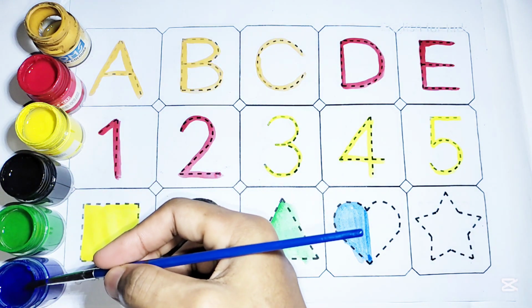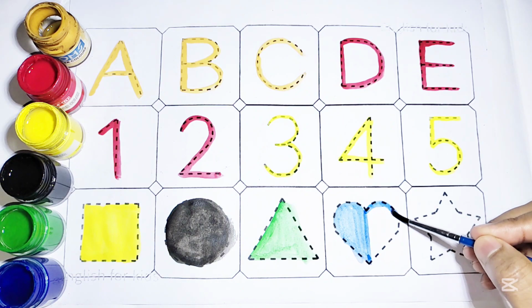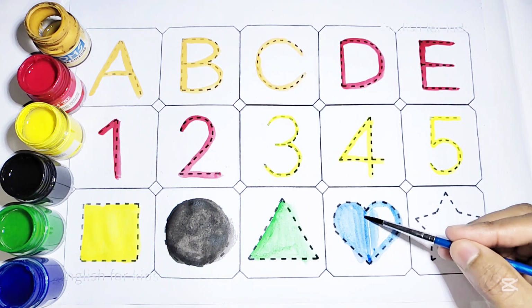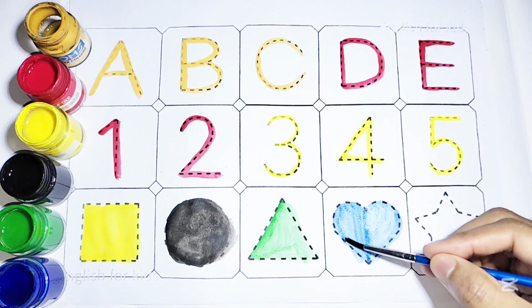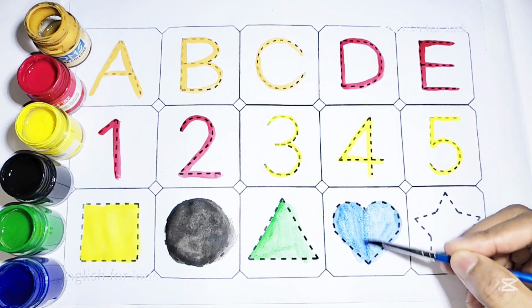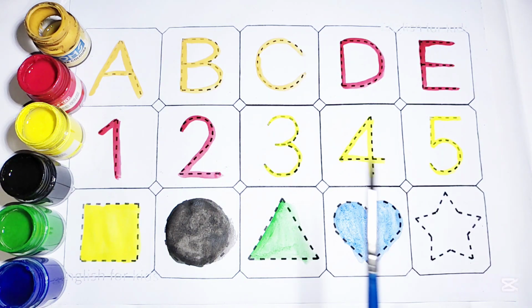The next one is star. But now we draw the shape of heart. Wow! Now we draw the shape of star and use red color.